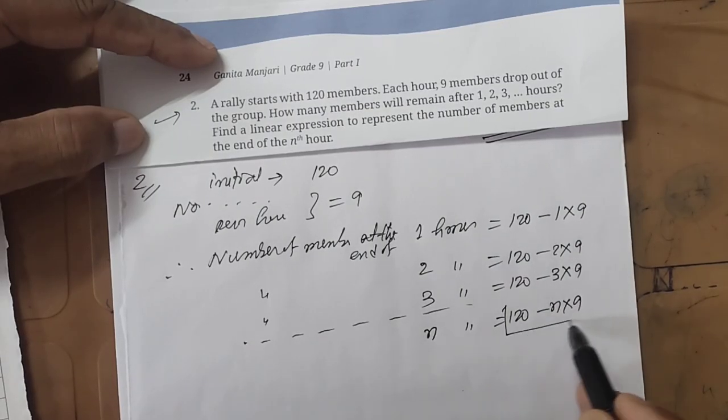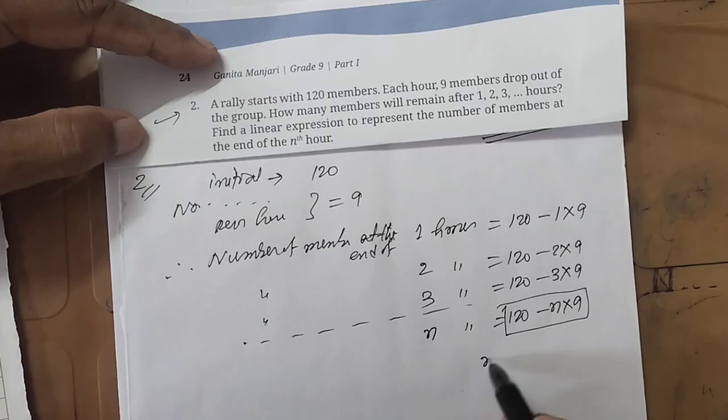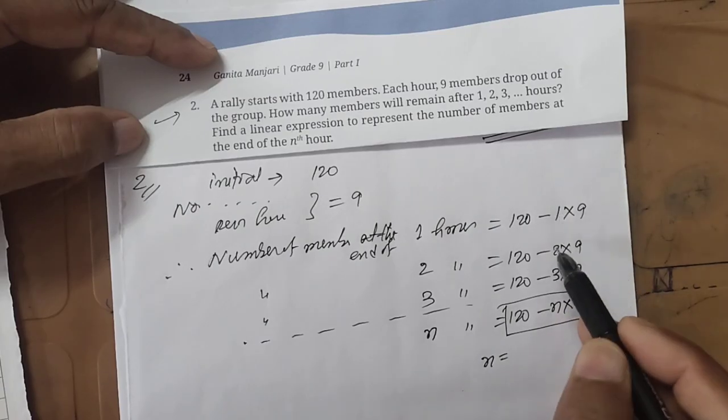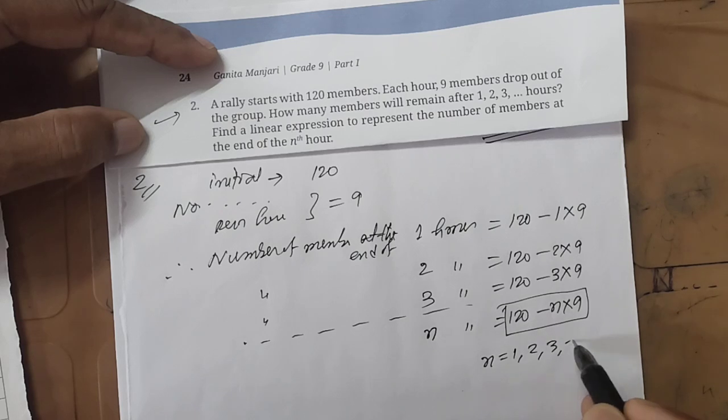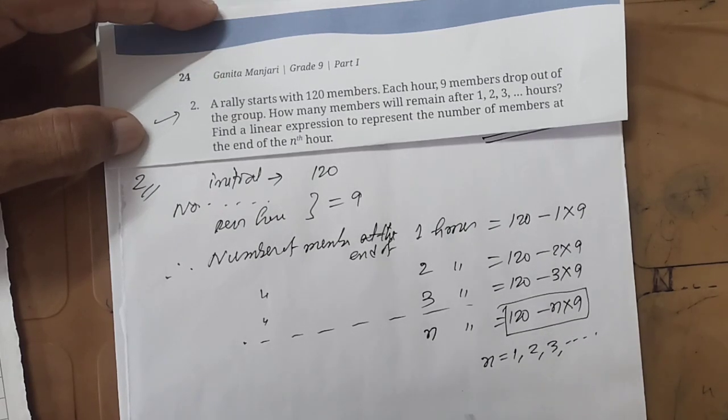And this is the linear pattern. Here you see, this is the linear pattern. N value how much? 1, 2, 3. You see n is changing here. N is 1, 2, 3, and so on. N is called variable. So this is the solution for the second question. Now the third question.